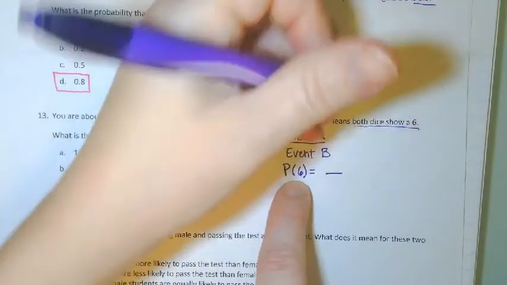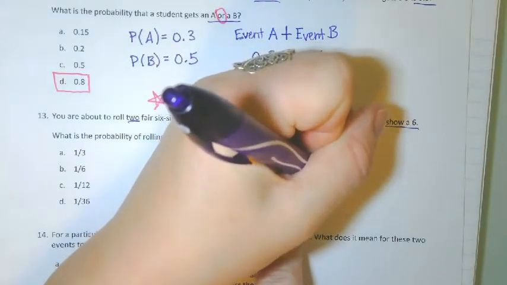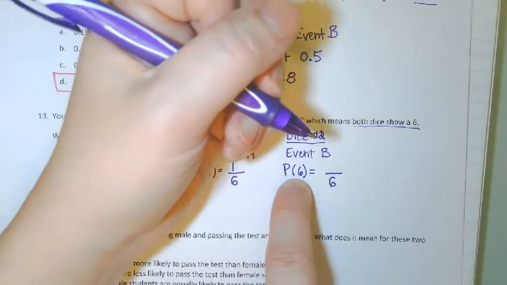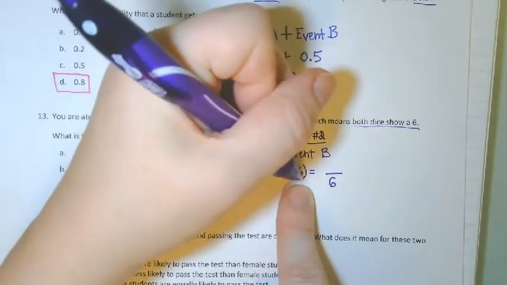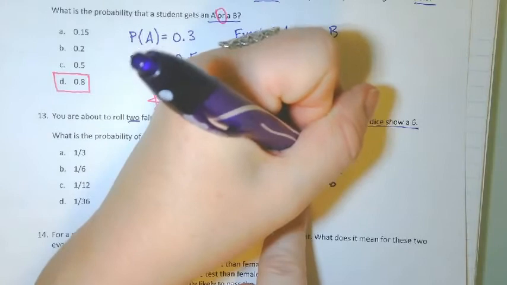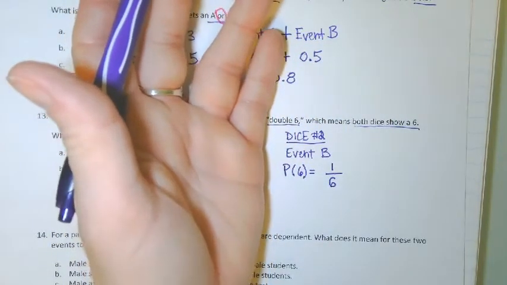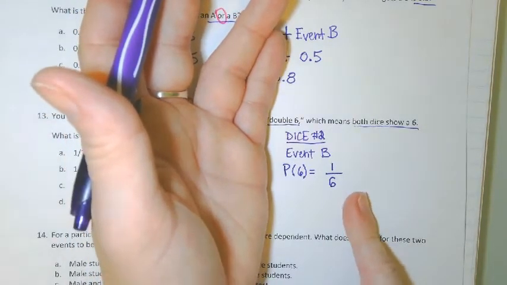Again, on the bottom I want the total number of outcomes, which is still 6, since there are 6 numbers on the die. Of the total possibilities, there's only one we're interested in, landing on a 6. So event B all by itself has a probability of 1/6.